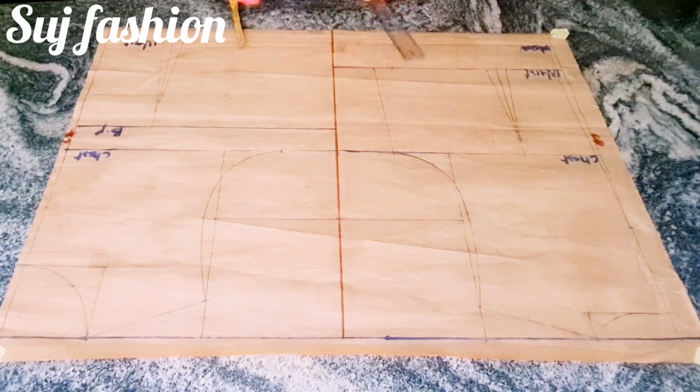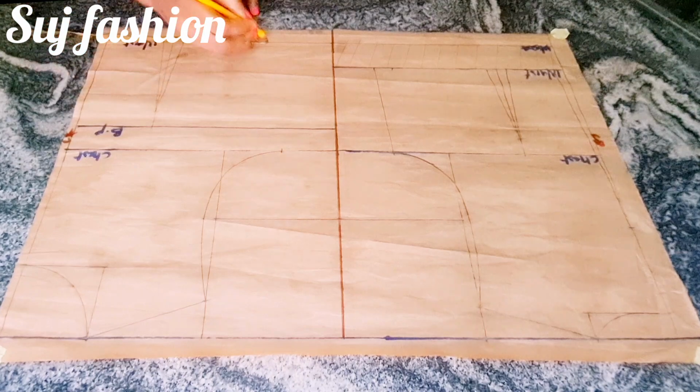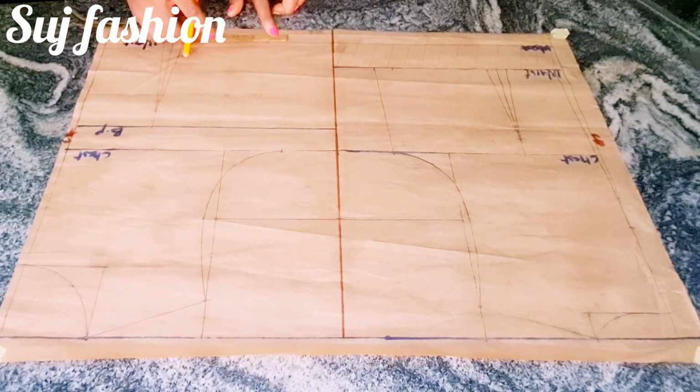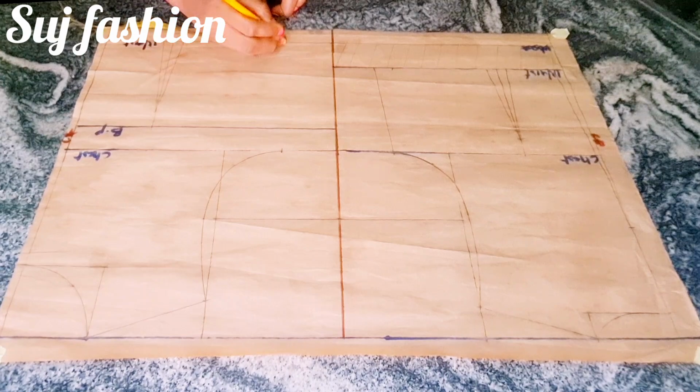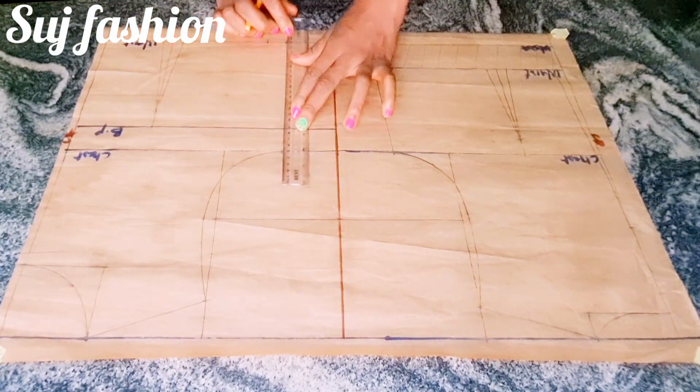Next, come to the front waistline and mark quarter of your waist circumference. Mine is 8.5 inches, so I'll mark it there and I will replace the 1 inch dart intake. I will add it here. Then I'll connect this point to the chest line to create the side shape.